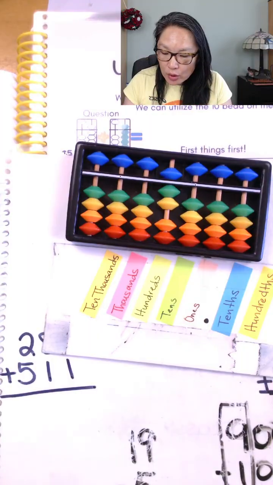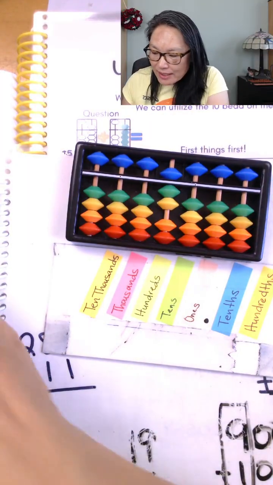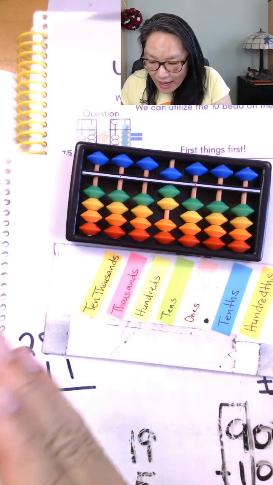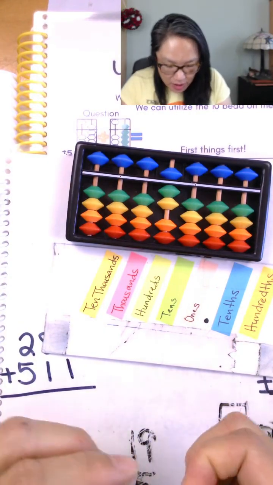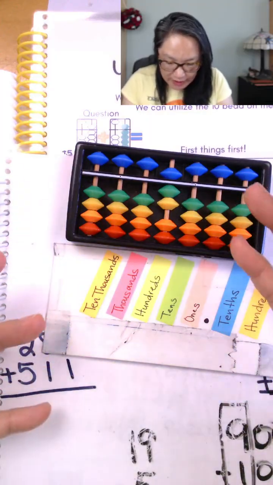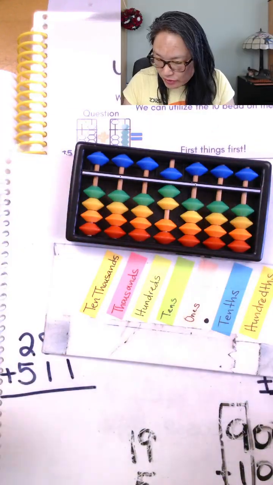When I talk about abacus, I talk about why we are doing it and how we do it. So the biggest thing is understanding, and the biggest thing to understanding is the concept of critical thinking. Do I do it? How do I do it?